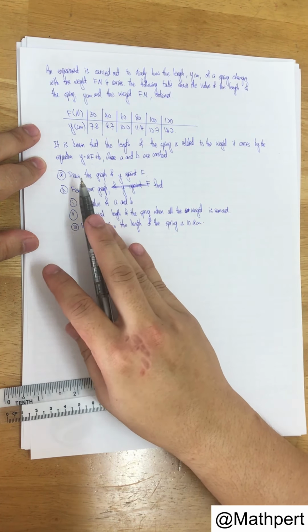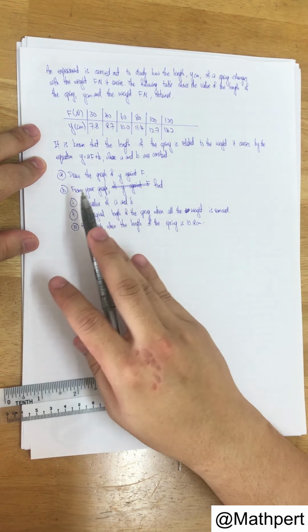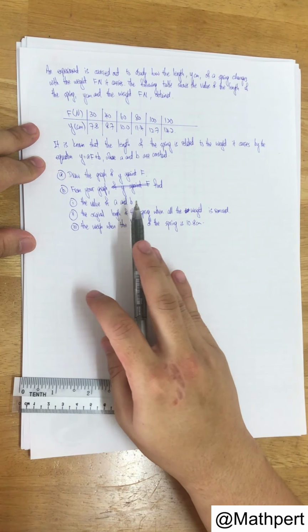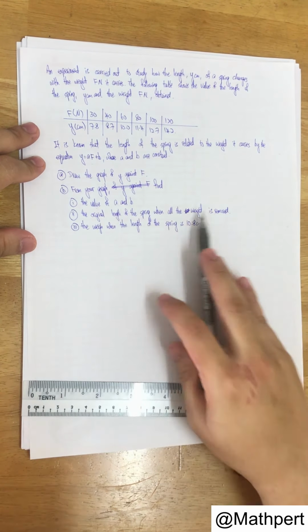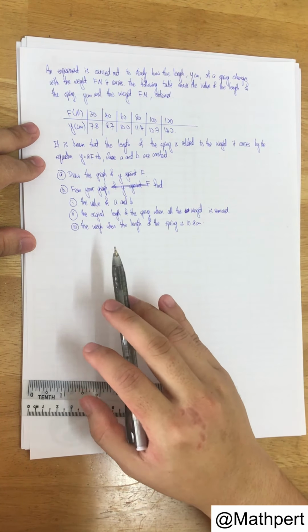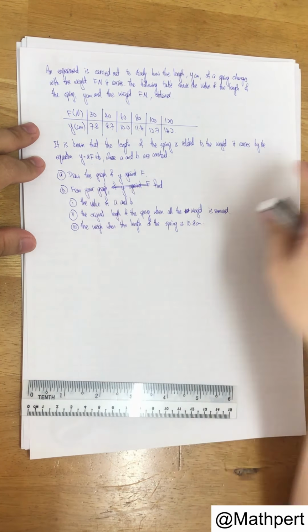Part A of the questions, draw the graph of y against F. Part B of the questions, from your graph, find the value of A and B, the original length of the spring when all the weight is removed, and the weight when the length of the spring is 10.8. Alright, let's do the first part of the questions.